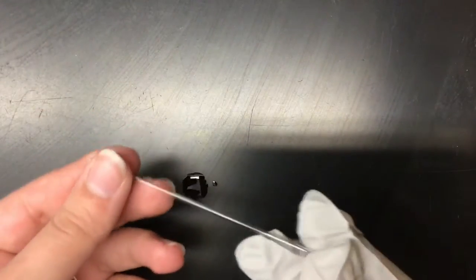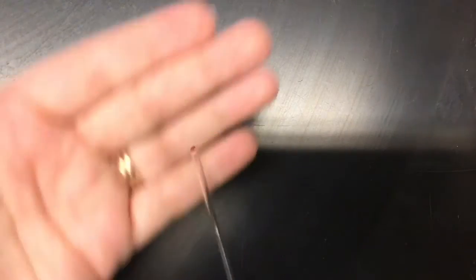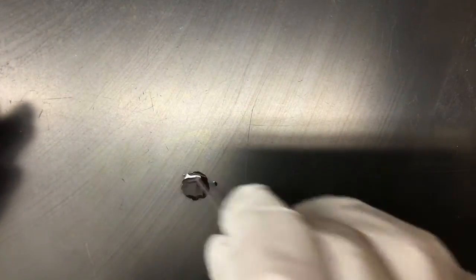Now I'm going to take a capillary tube, and I'm just going to drop it in there. You should see that some of the red goes into the tube. It may be hard to tell, but it's not on the outside, it's in that tube.